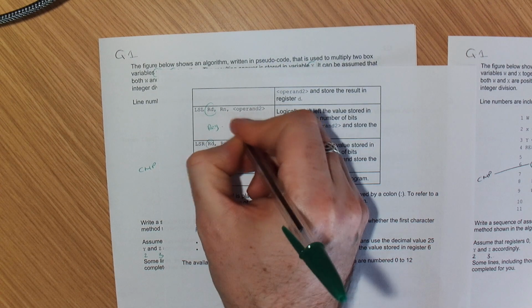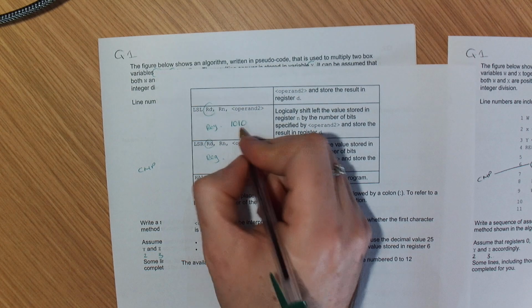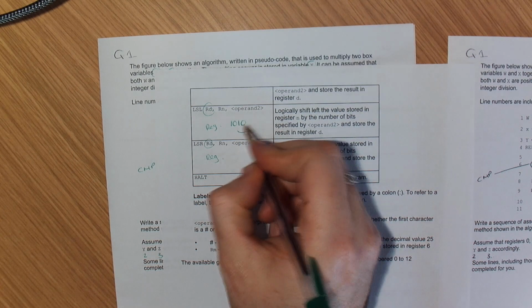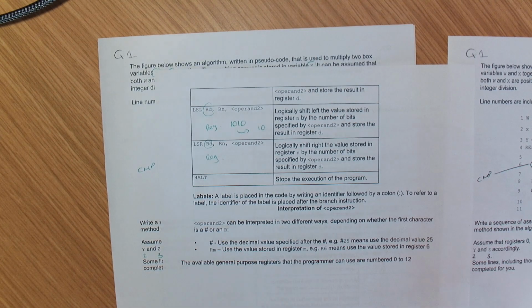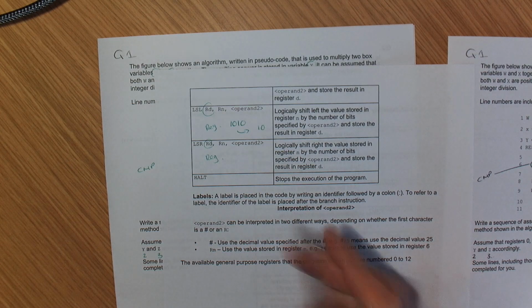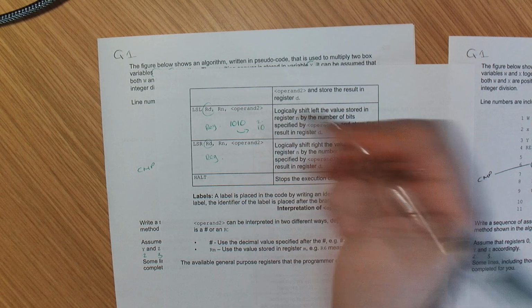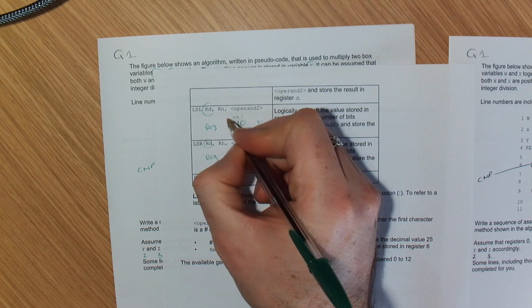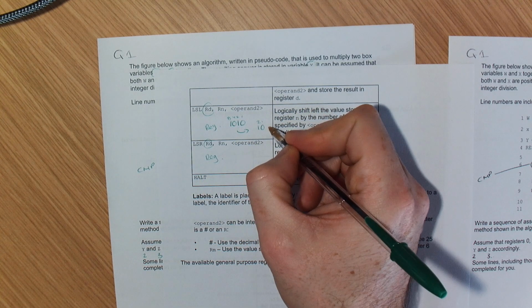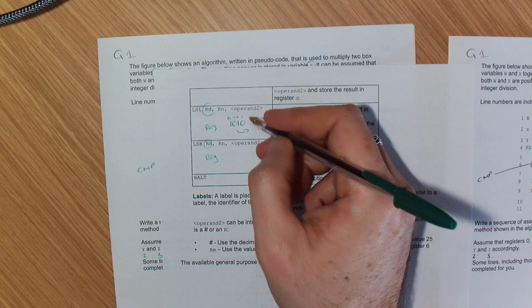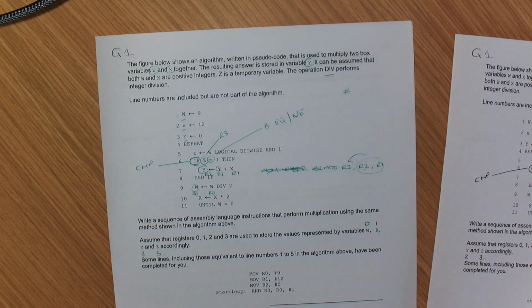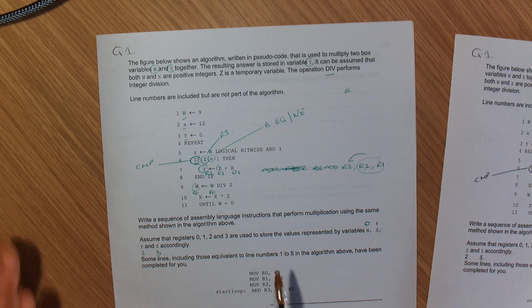If I have the value 10, and I shift that twice, what am I going to end up with? So if I shift that twice, I'm going to end up with 2. So that was 1, 2, 4, 8. So that was 10 down to 2. So what I should have done is shifted that once. Okay. So let's have a look. Does that help breaking that bit down?